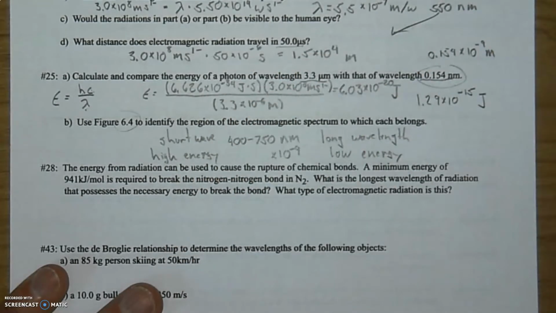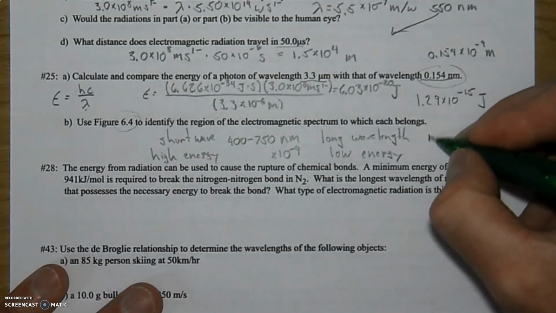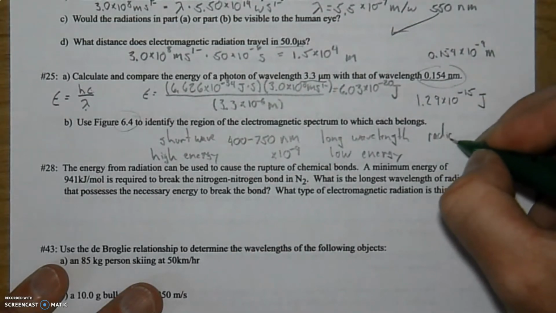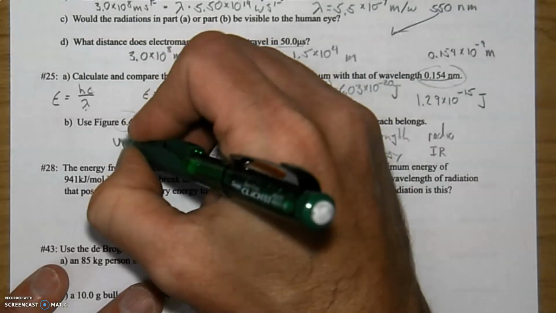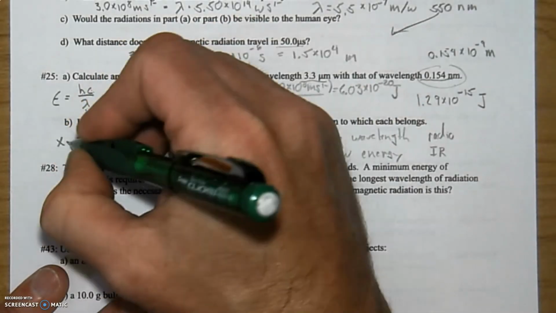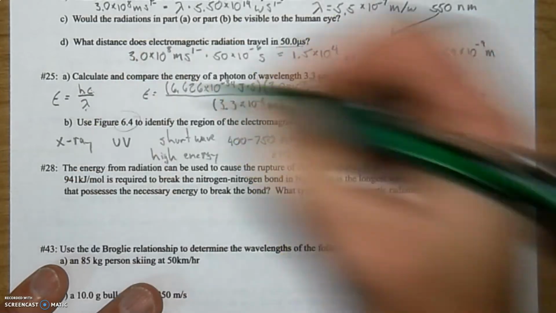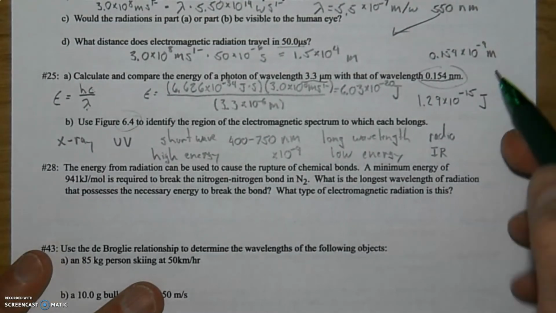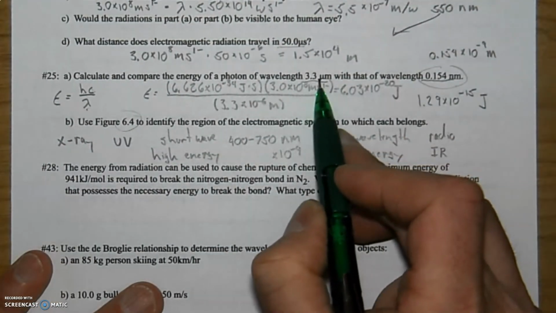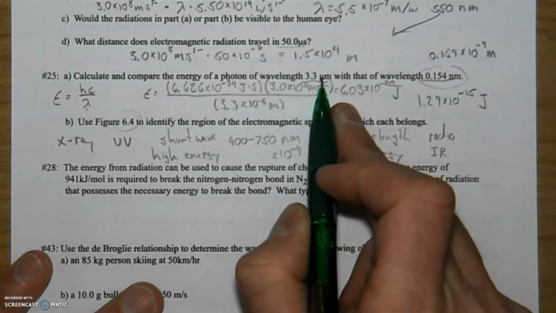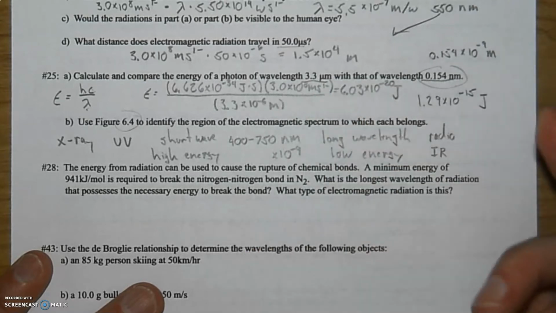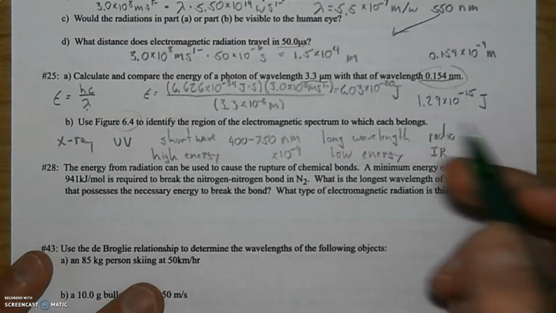And then think of some examples. What kind of things would be over here? Things like radio and infrared, and over here you're going to have UV and things like X-ray. If we look at these two, 3.3 micrometers is times 10 to the negative 6. Where would that fall?